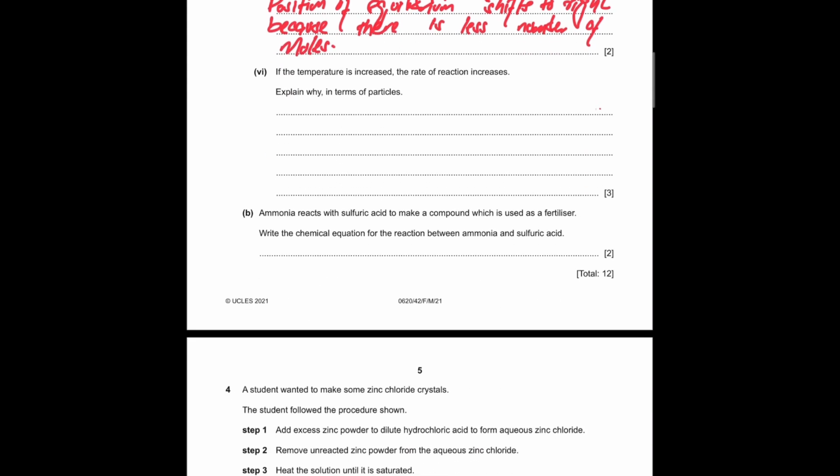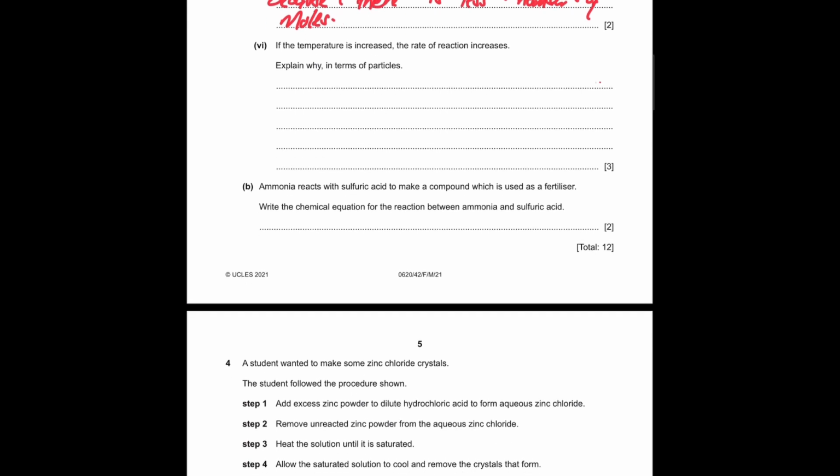Next one is, if the temperature is increased, the rate of reaction increases. When temperature is increased, the particles start moving faster. They start in vibratory motion, so they will collide with each other and with the walls of the container. So most of the particles gain enough energy to react, so they gain activation energy for the reaction.